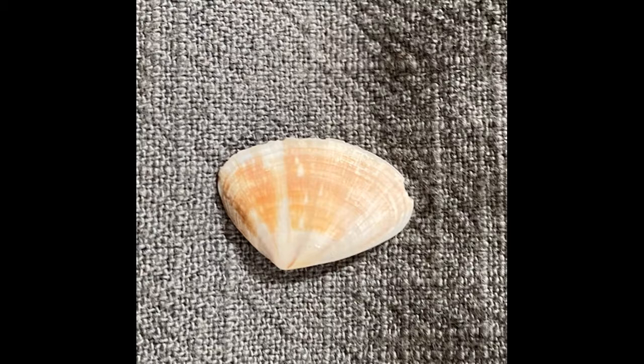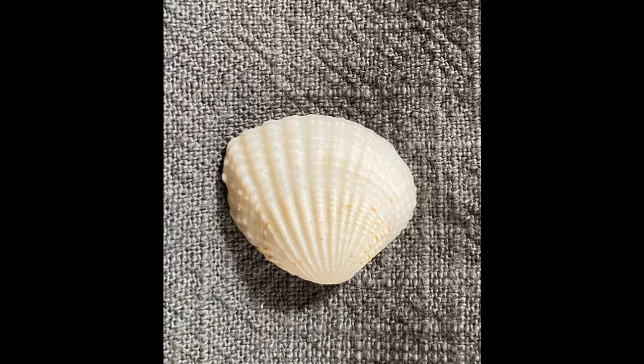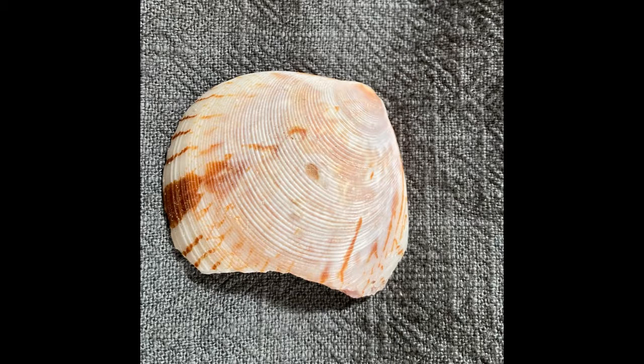I have 3 shells in group 1. This is one of the shells. This is the second shell. And even though this one is broken, it belongs in group 1.